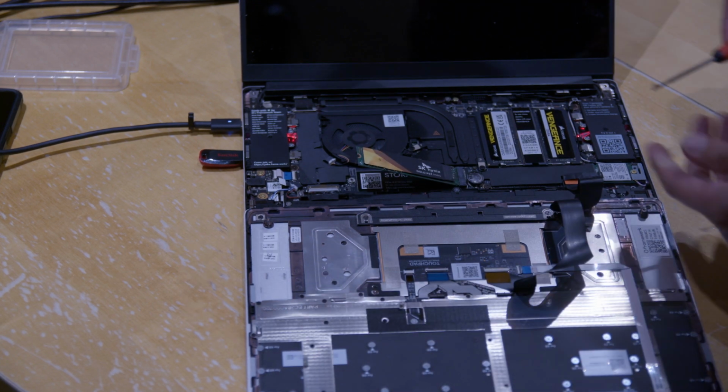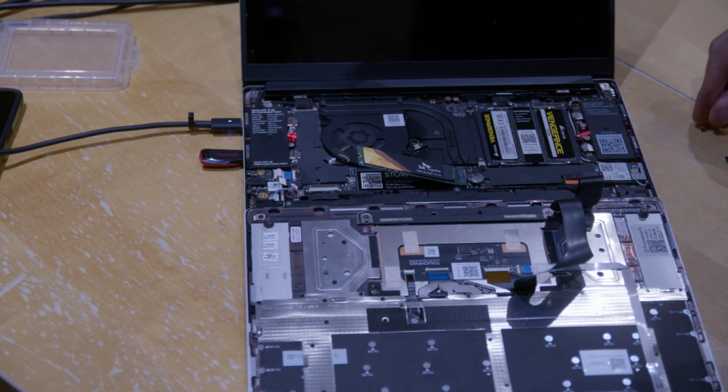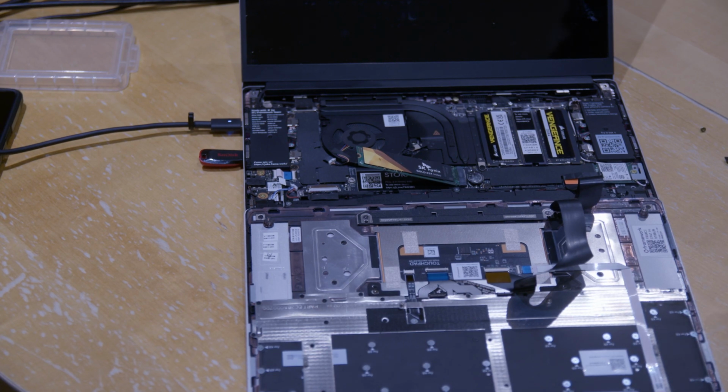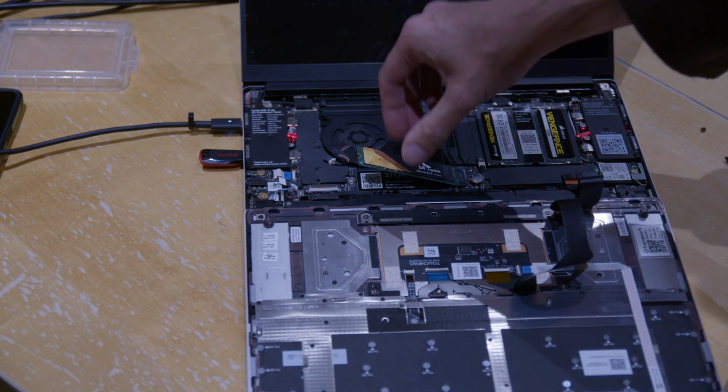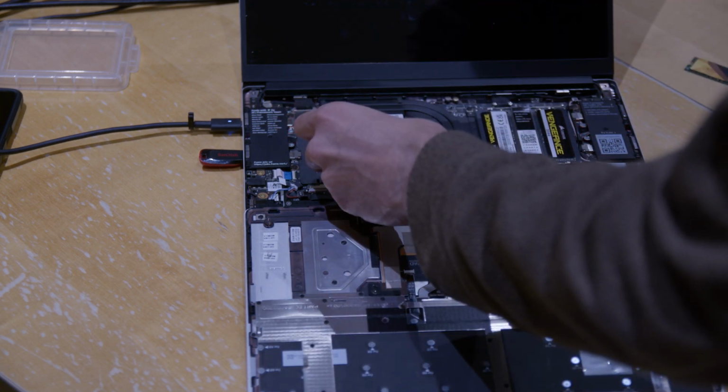Obviously I could just wipe this, but I've got a terrible fear that maybe my backups aren't as good as I thought. So since I have a spare SSD that's the same, out with the old, in with the new.